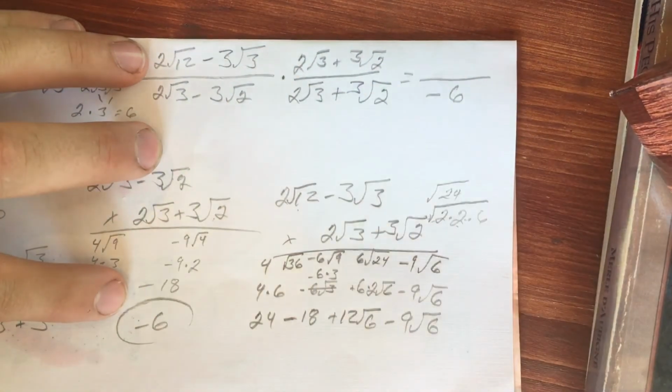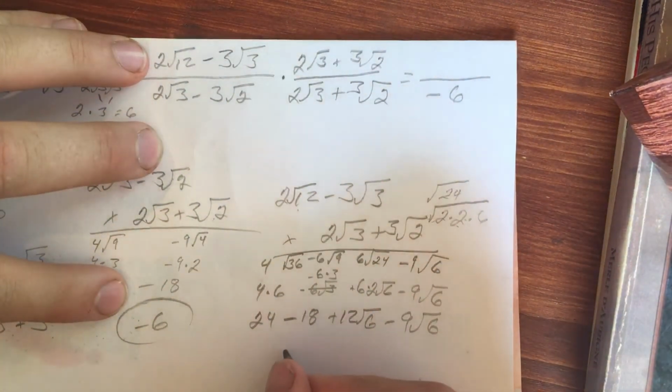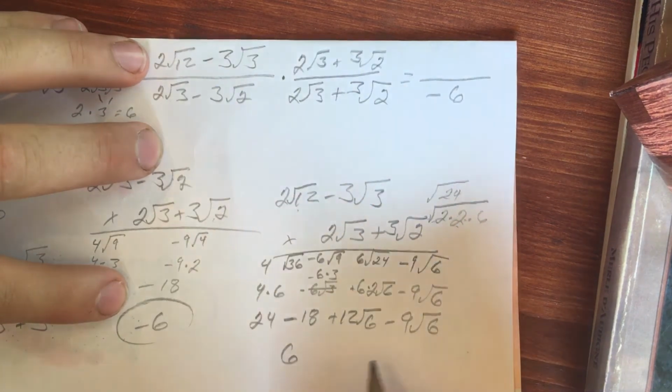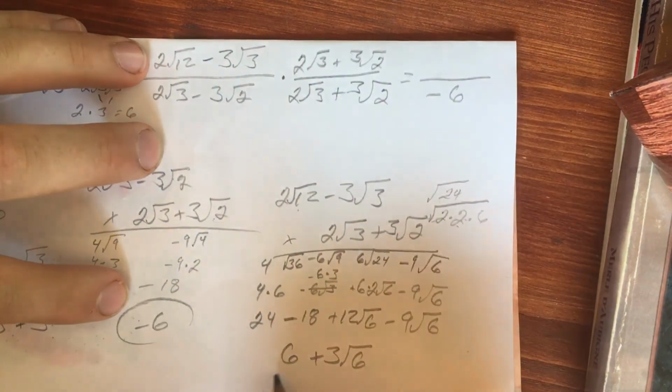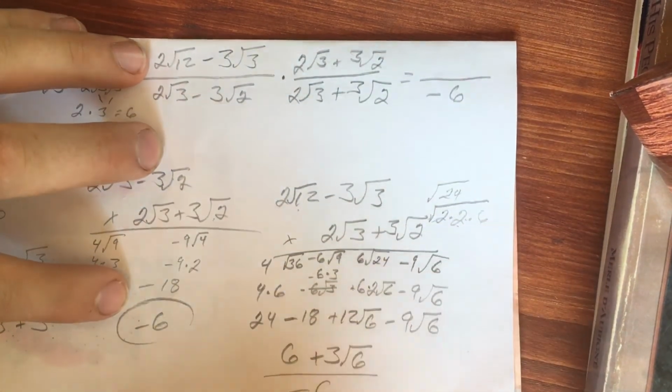24 minus 18 is 6. And then we can add, since this is a square root of 6 and square root of 6, we can go 12 minus 9, which is 3, so 6 plus 3 the square root of 6. And this is over negative 6.